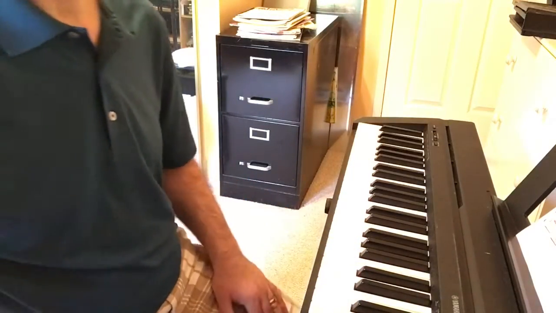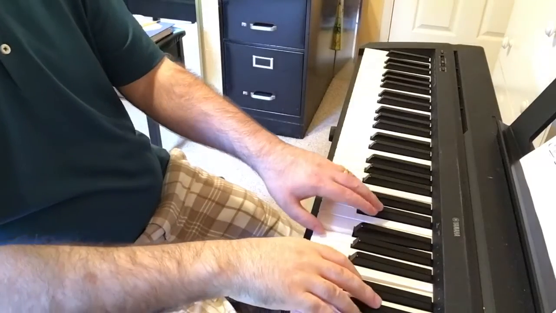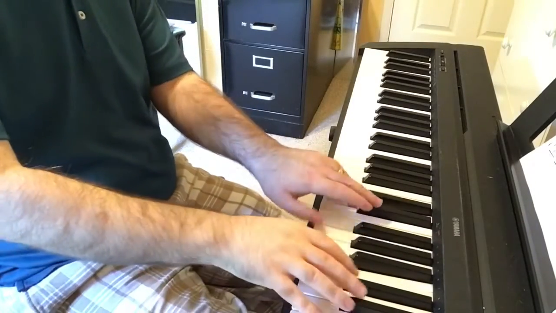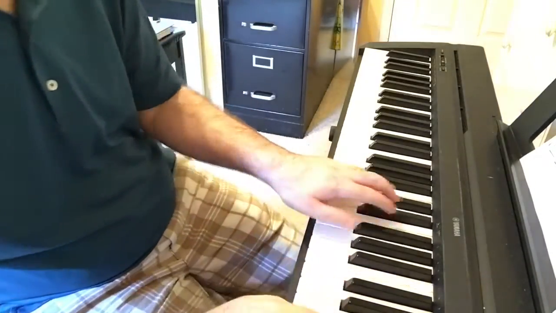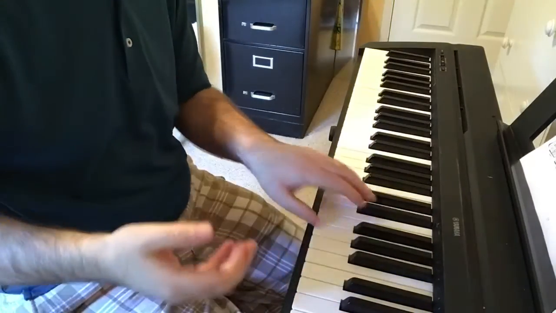Of course, that's major. Sounds quite gentle and happy. If I play that in minor, it has a different sound, a darker, sadder sound, you might say. If anyone has trouble telling the difference between them, let me know, and then I'll do a series on that. But I'm assuming that none of you need help with that.